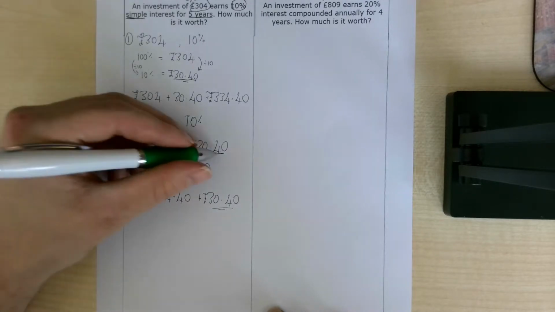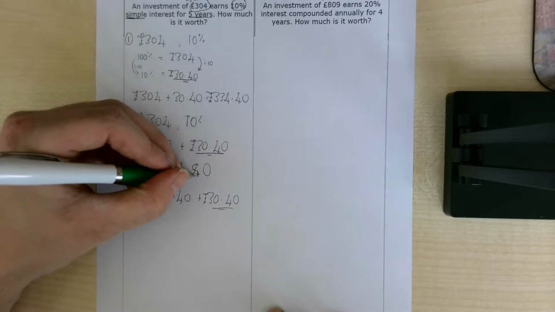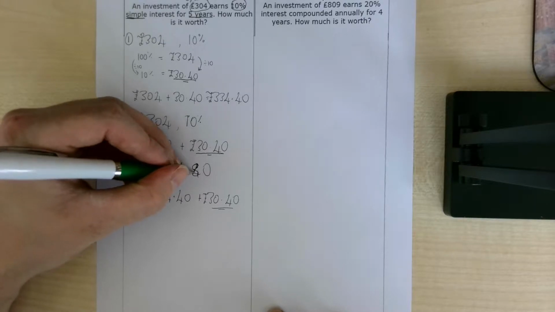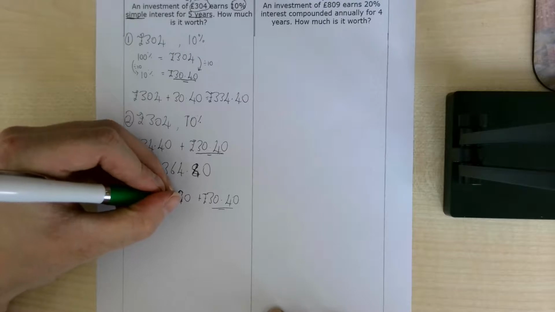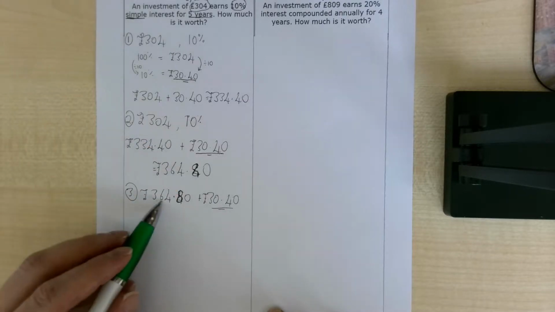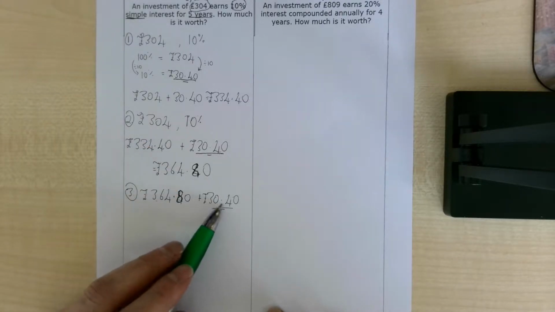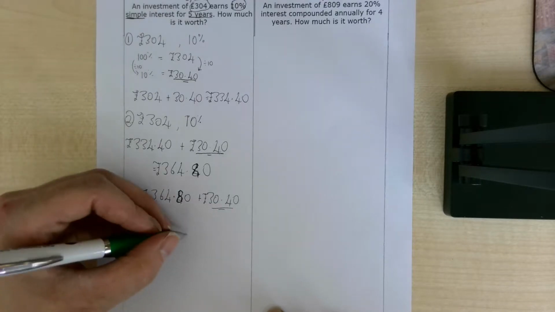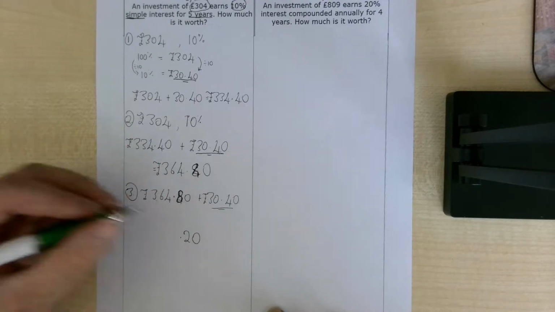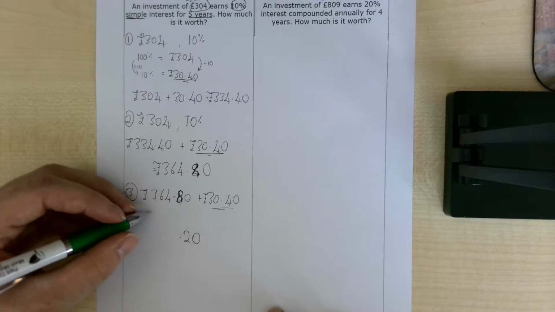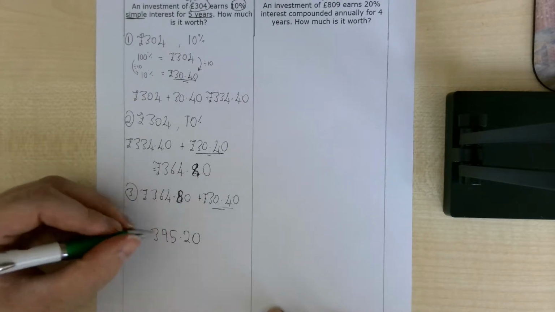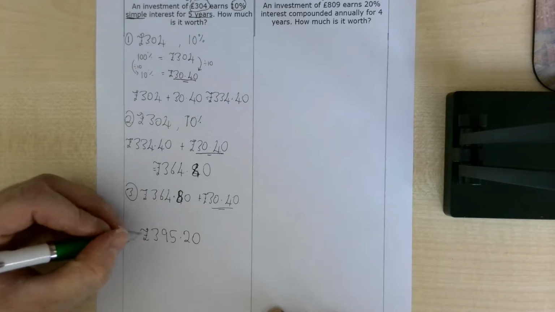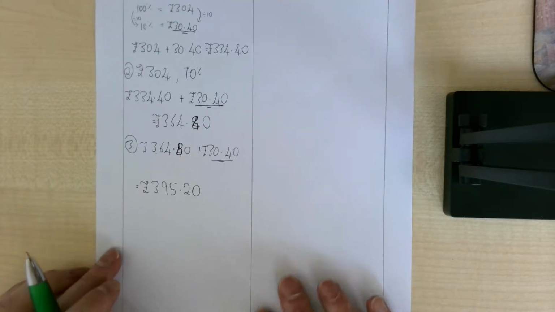So I have my 40 and 40 here, so this should be 80. So £364.80 plus the £30.40, I'll have £395.20. So that's the end of year 3.